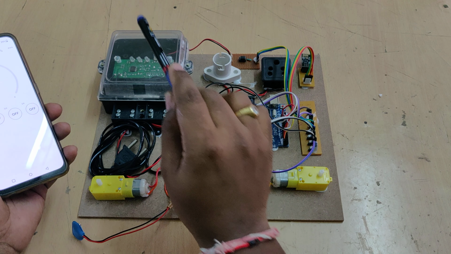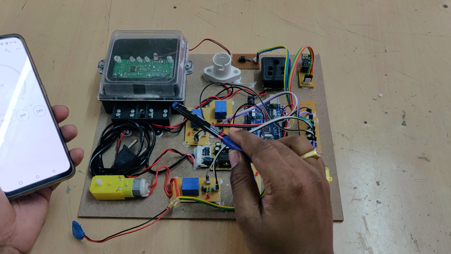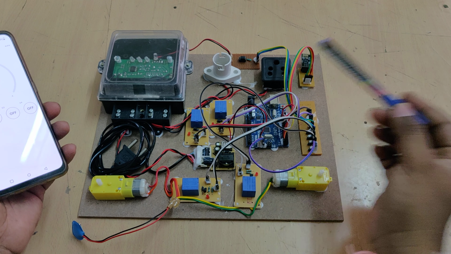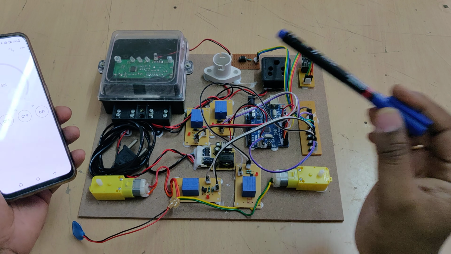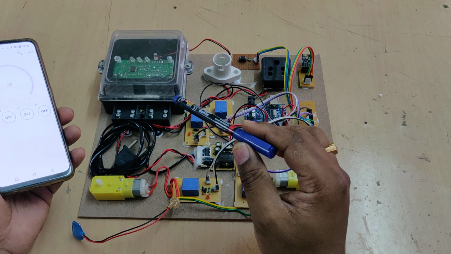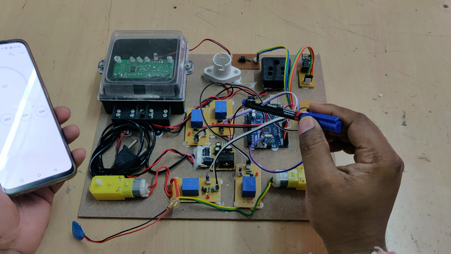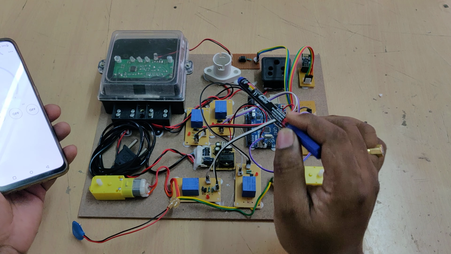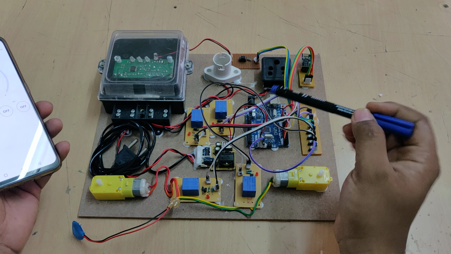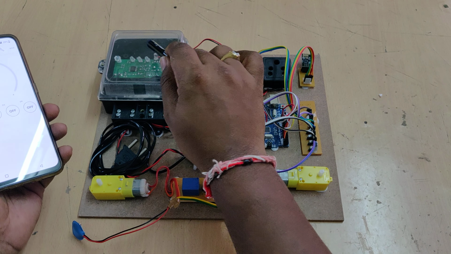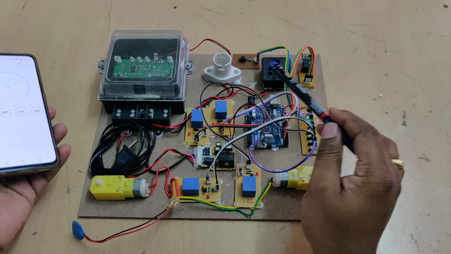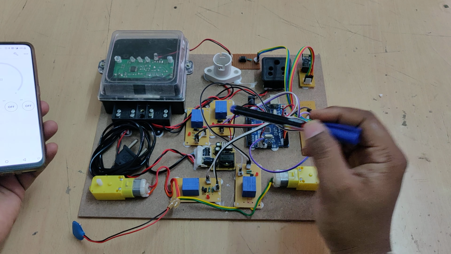Whenever the count reaches 3200 impulses, that is considered as 1 kilowatt hour. That means if we connect a 1 kilowatt load and run it for 1 hour, the energy consumed by that load is 1 kilowatt hour, and that indication is given with the help of this LED. It will count up to the same 3200 counts. Let us see the demonstration.